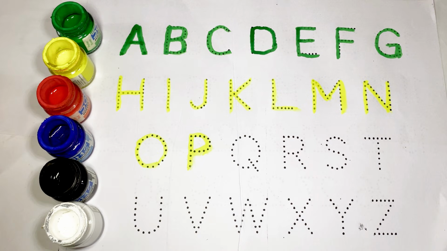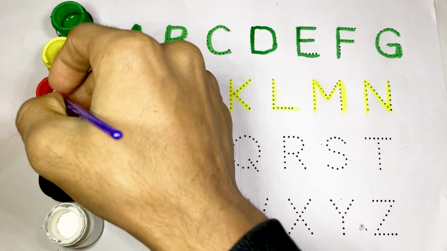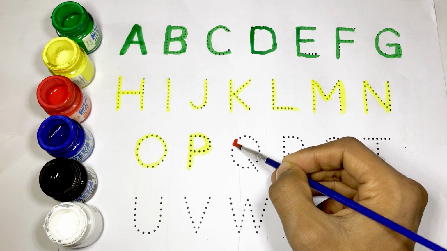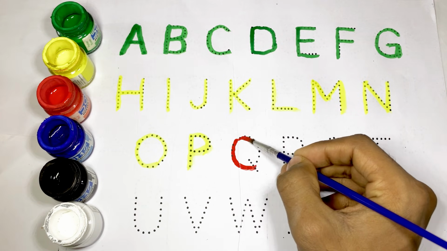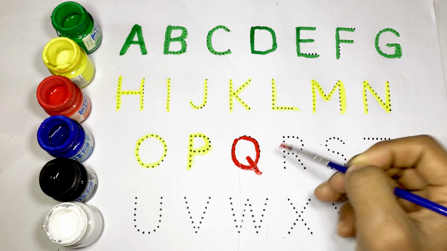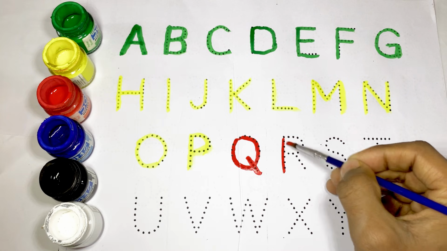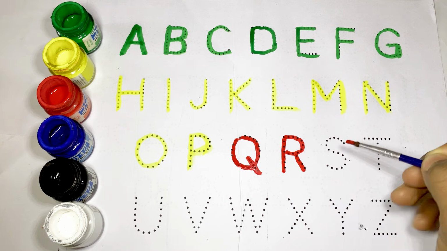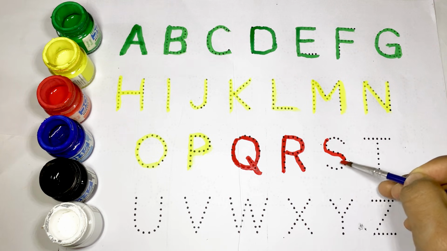Kids, now Q. The alphabet Q. And use red color. This is Q. Q for queen. This is R. R for rose. This is S. S for sun.